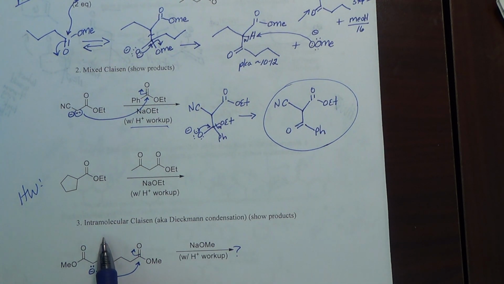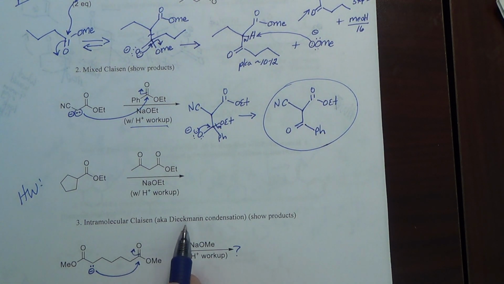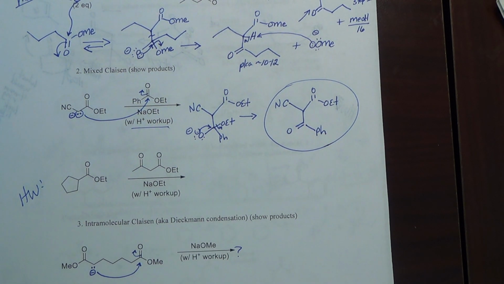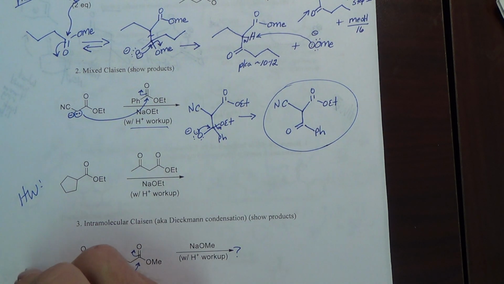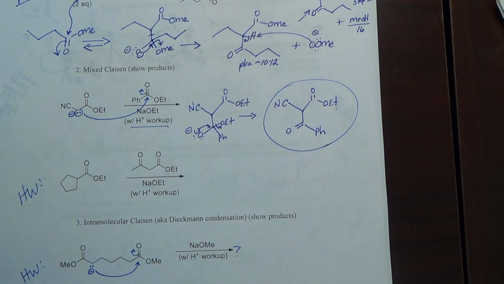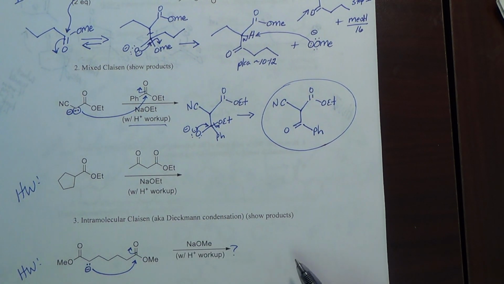Now, an intramolecular Claisen goes by a different name. It is called a Dieckmann condensation. It's kind of interesting or unique where the intramolecular version goes by a different chemist's name. All right. Please show product there. Need to just think mechanistically. Should be pretty straightforward. All right.